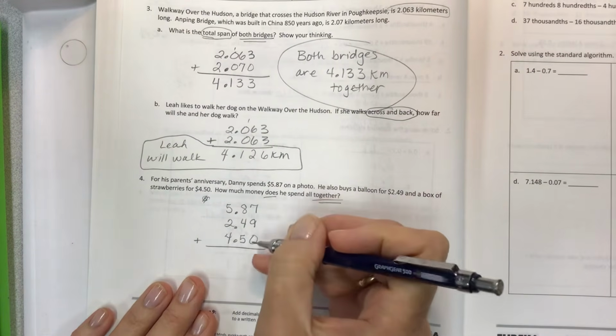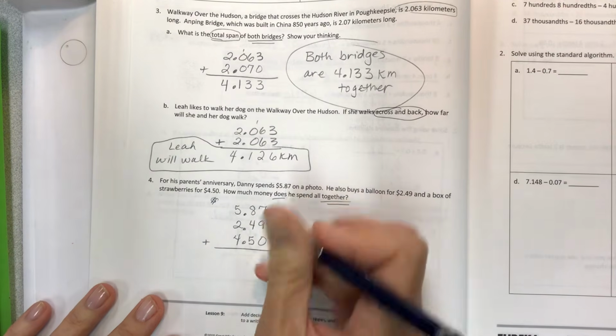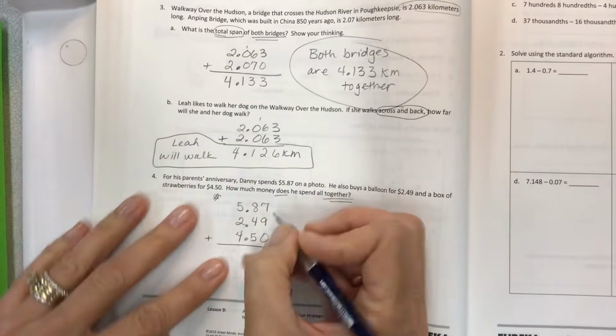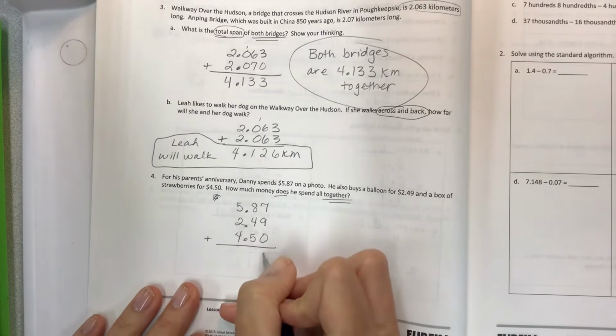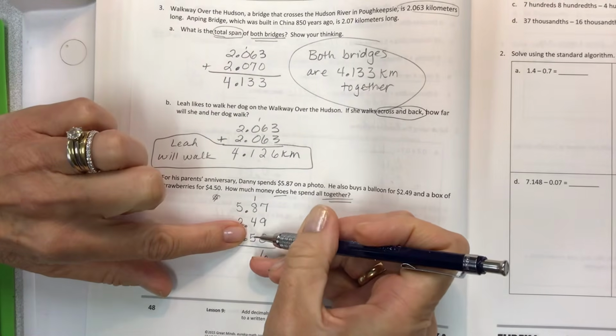Okay, so when you have 3 or multiple add-ins, you'll still only take 2 at a time, but it allows you to kind of regroup and then carry over. So 9 plus 7 is 16, so there's nothing down here, so the 6 goes down and the 1 goes up. Try to make 10s.